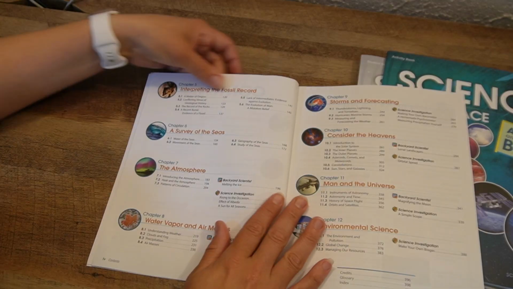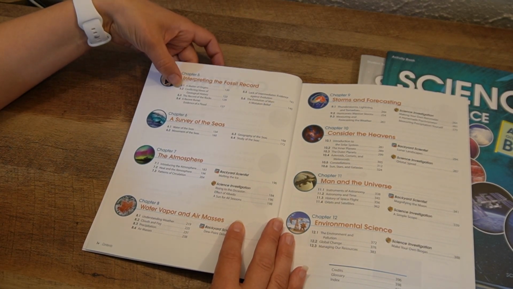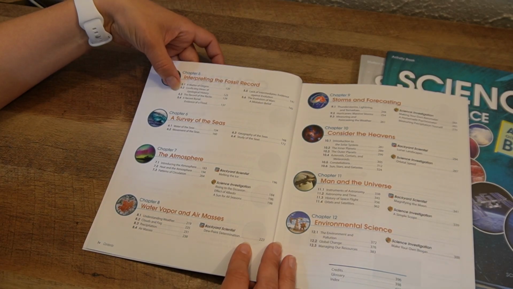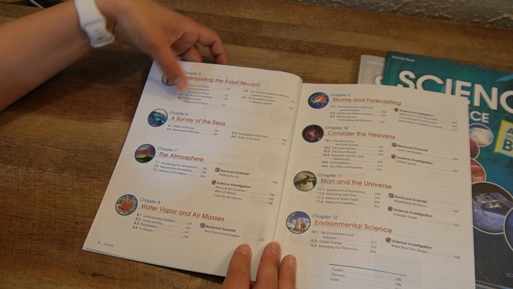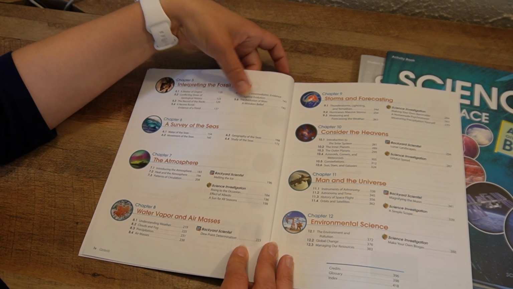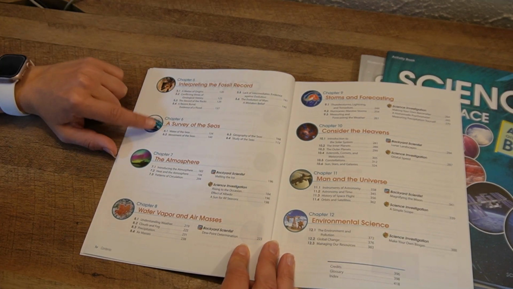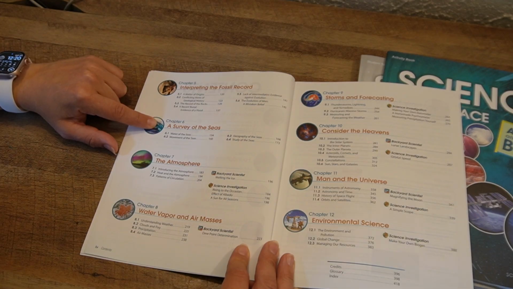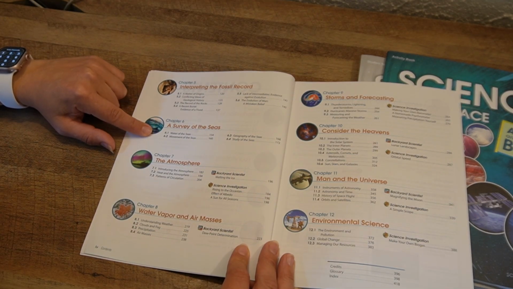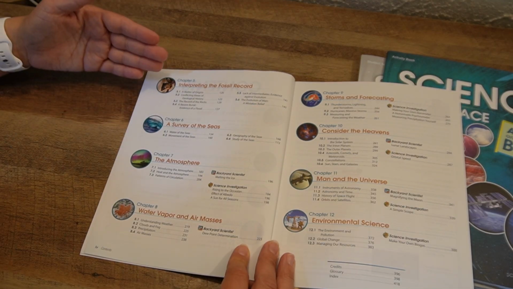Then chapter 5 is Interpreting the Fossil Record. So a matter of origins, collecting views of geological history, the record of rocks, a recent burial, evidence of flood, the lack of intermediate evidence against evolution, and the evolution of man, a mistaken belief. Chapter 6 is a Survey of the Seas. So water of the seas, movements of the seas, geography of the seas, and studies of the seas.